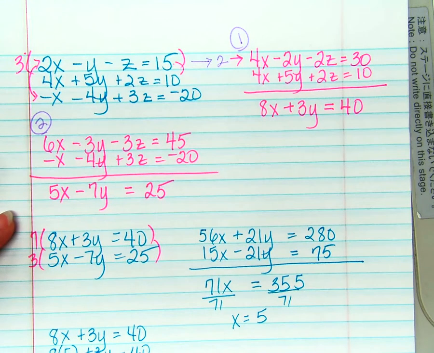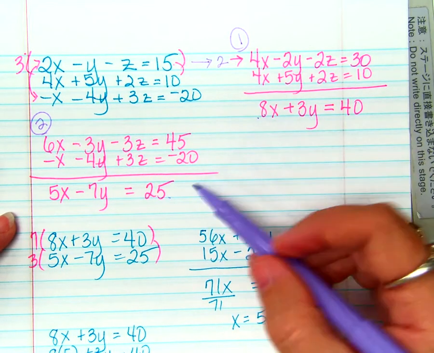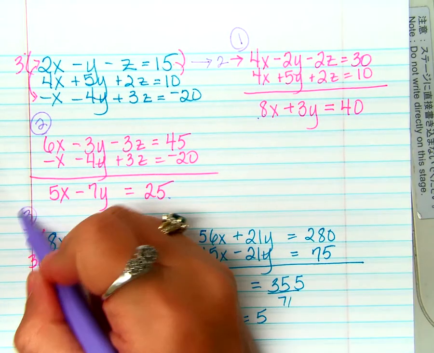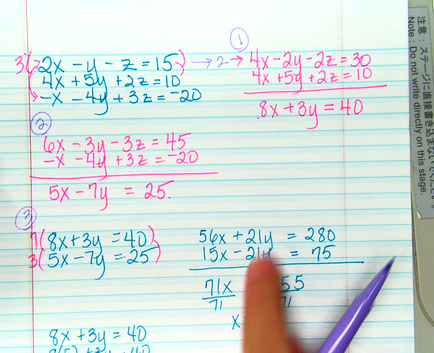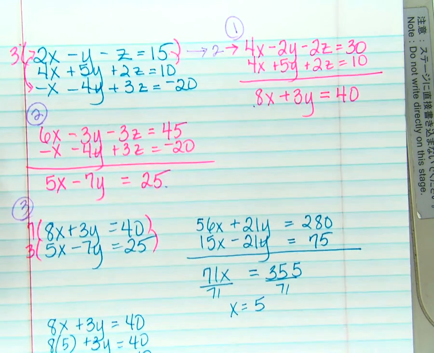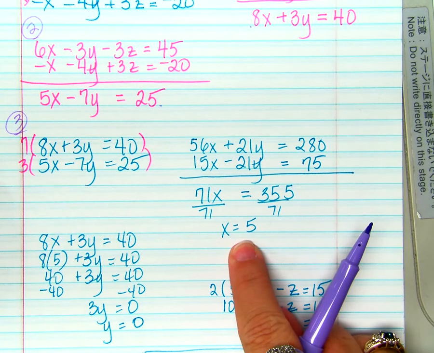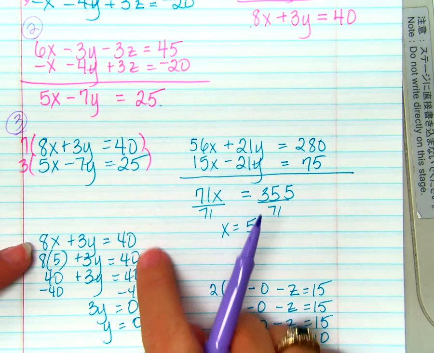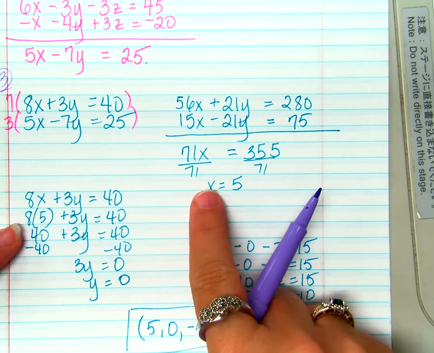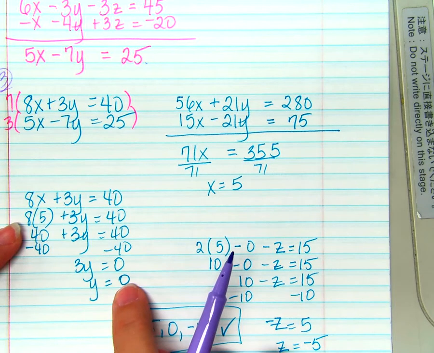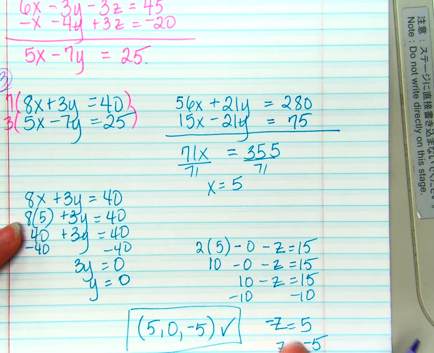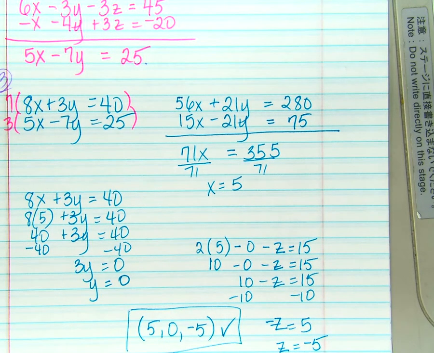And then I used these two equations that I had eliminated z in and eliminated a variable. In this case, we chose to eliminate y. Once I found x, I substituted it back into one of these equations to find y. And once I knew x and y, I substituted them back into an original equation to find z. Questions?